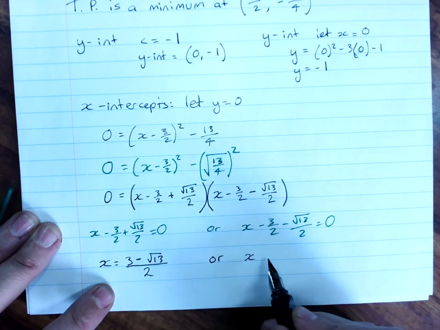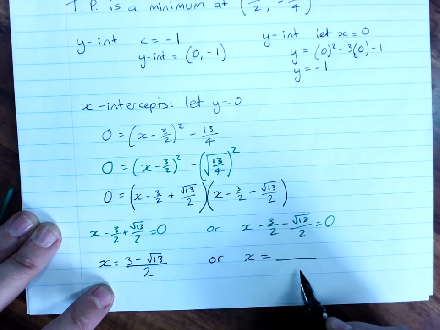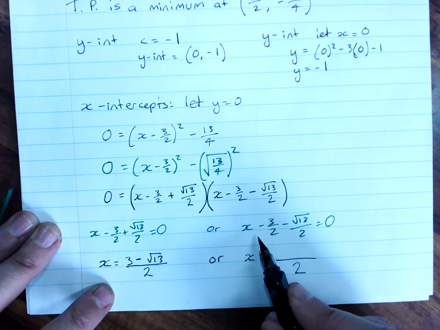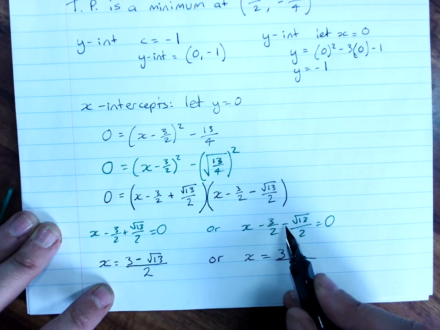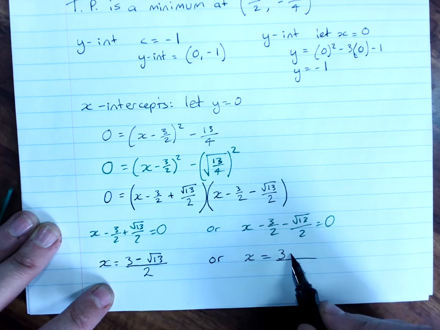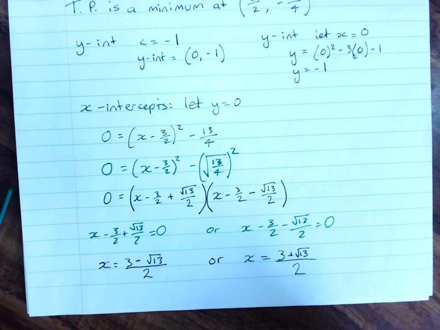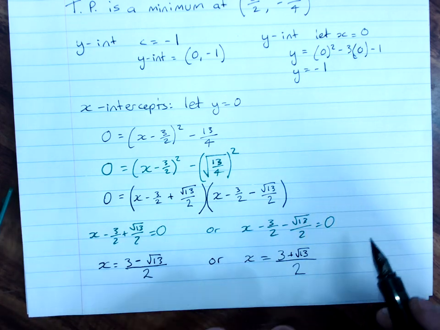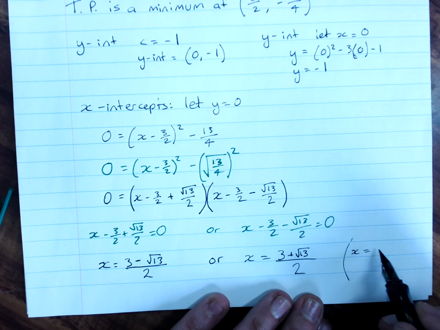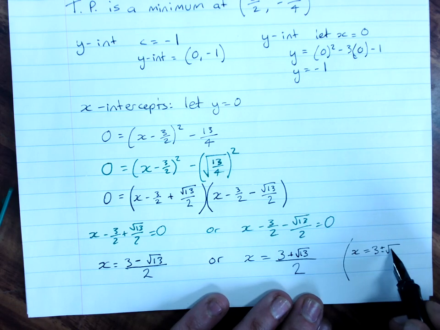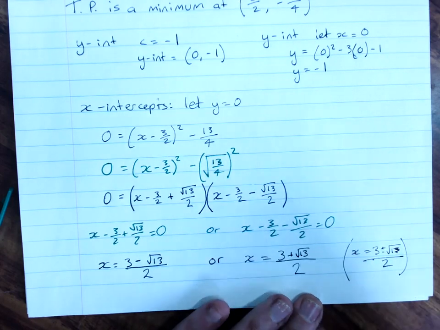Or x equals, again, this is all over 2. 3 minus, so add this to both sides, plus root 13 on 2. Sorry about that. And again, you could have just given that as x equals 3 plus or minus root 13 on 2. That's fine as well.